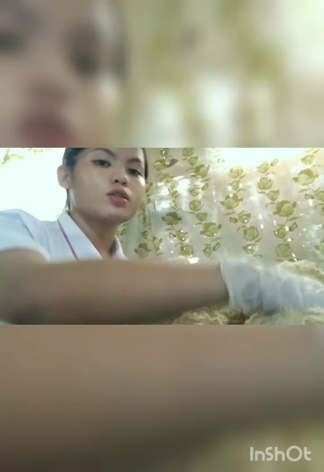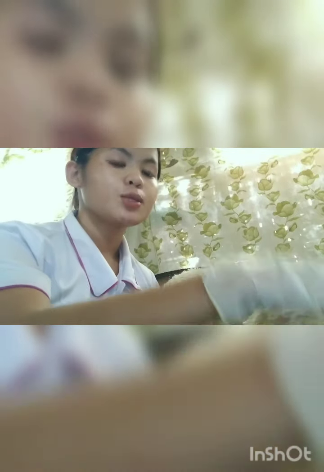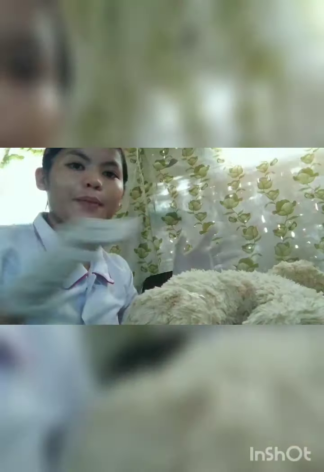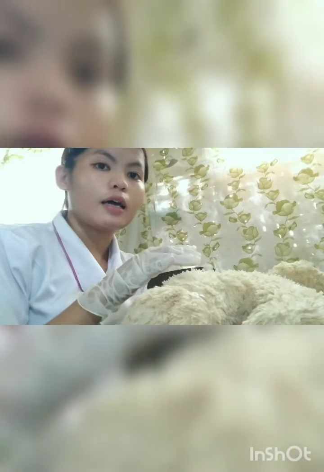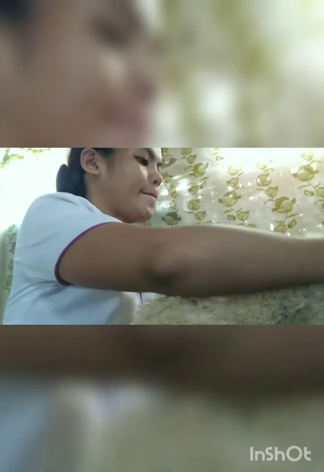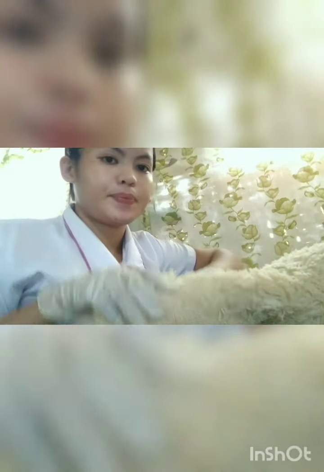Using the same preparation, I am also administering Hepa B vaccine 0.5 ml to the right vastus lateralis of the infant. I'm gonna reposition now the infant. There.